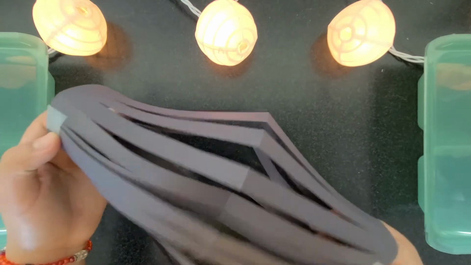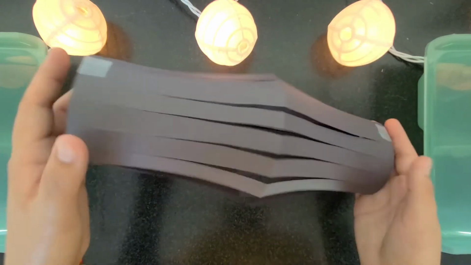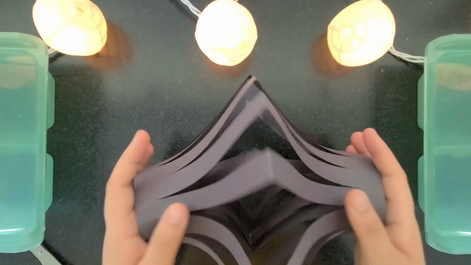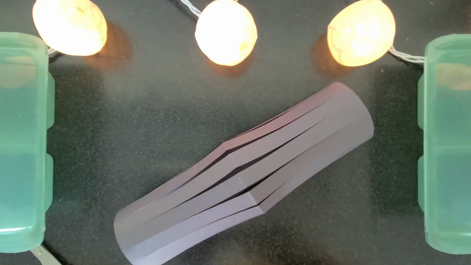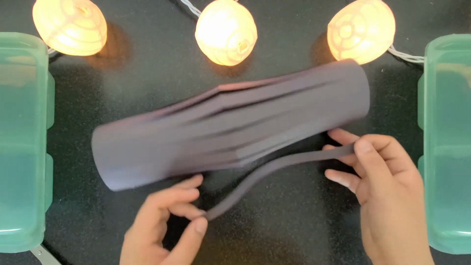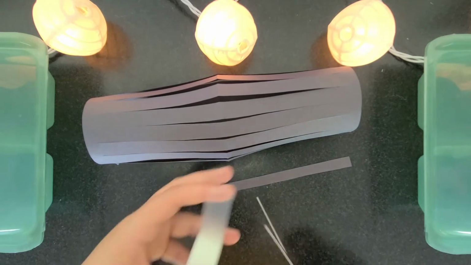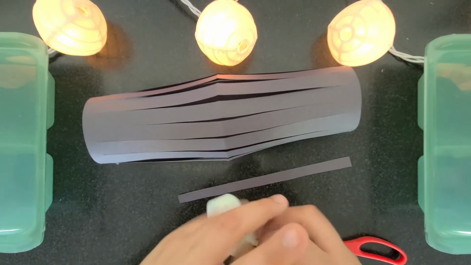And this is how our lantern's coming out. It does feel like it's bending inside, but it's because we flipped it over. It's fine. Just bend it a little, and for sure it'll give you that 3D shape we're trying to get at. Now, remember that strip of paper we had before? What we're gonna do is actually tape it onto our lantern and create a handle for it so we could hang it somewhere, anywhere you guys want.